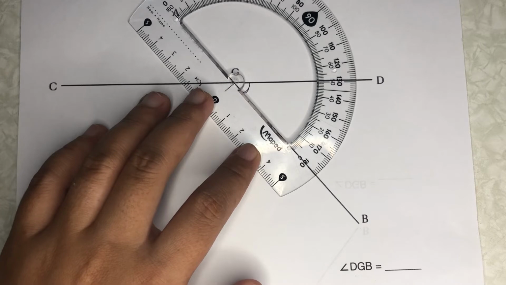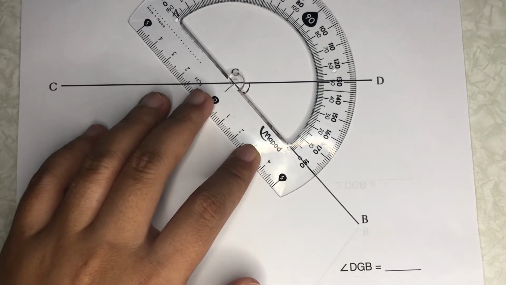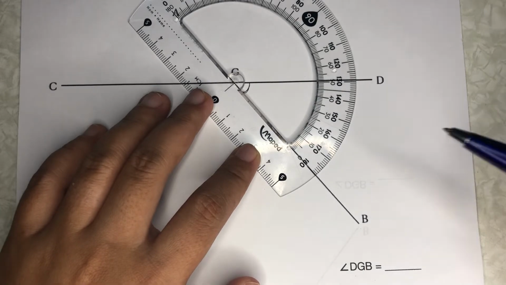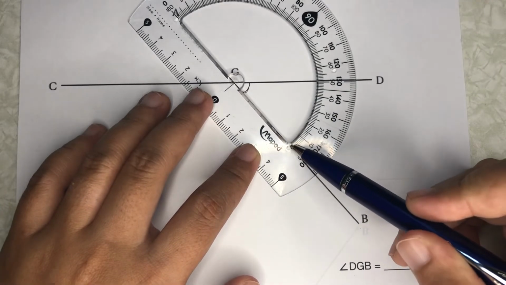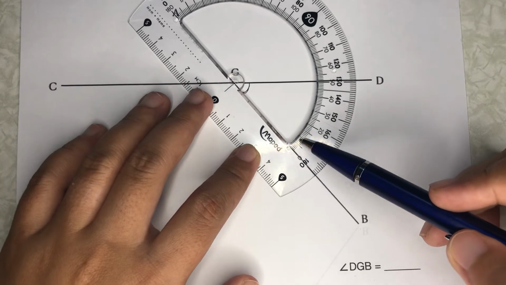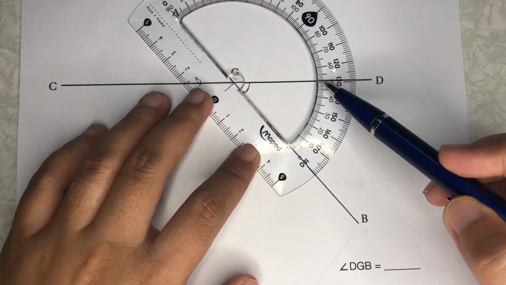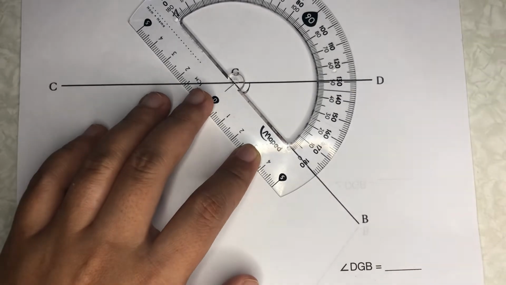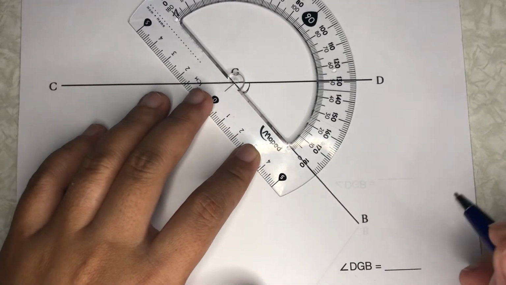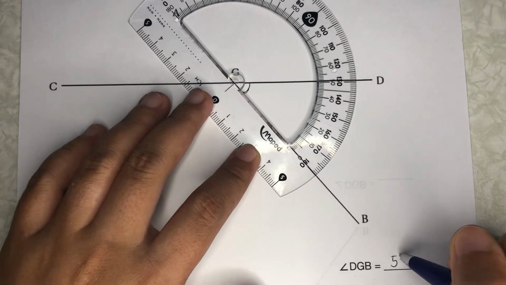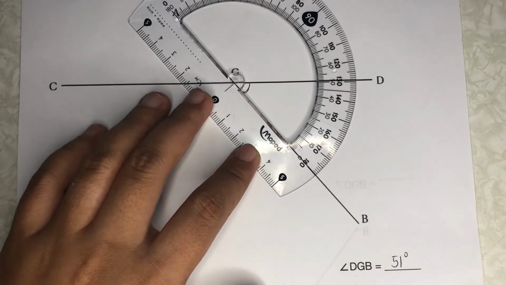So what scale am I going to use? Where's the 0? As you can see, the 0 is right here in the inner scale. So we have to use the inner scale, and that's 50, but it's not exactly 50, it's actually 1 degree after 50. So angle DGB is 51 degrees.